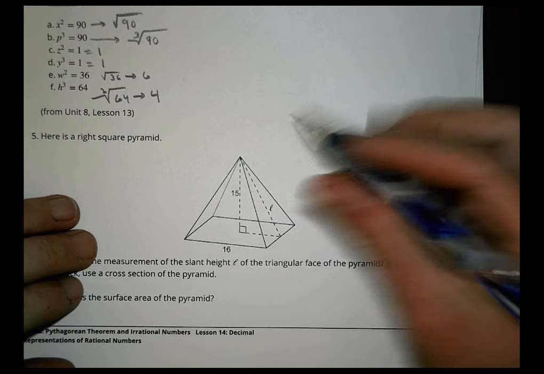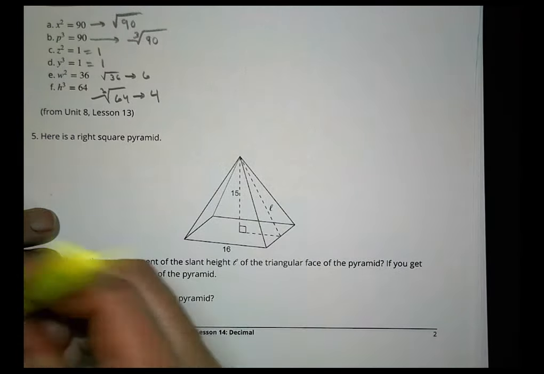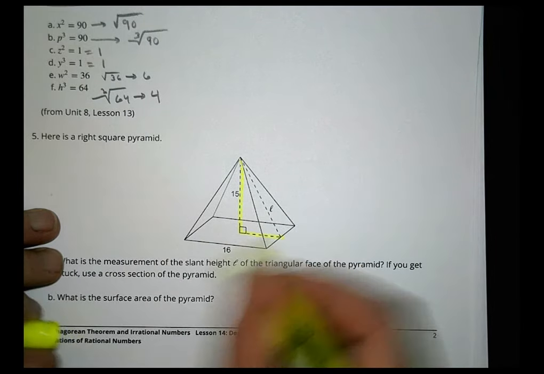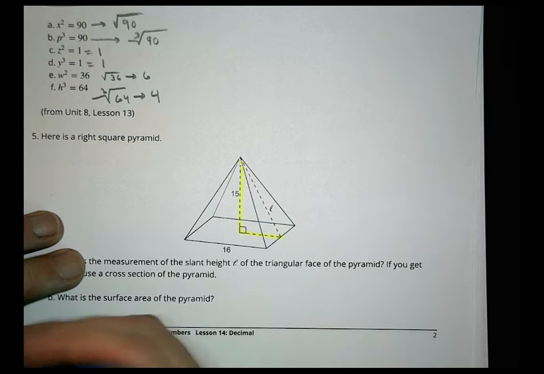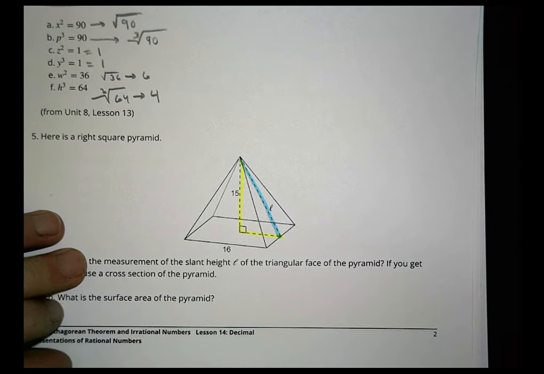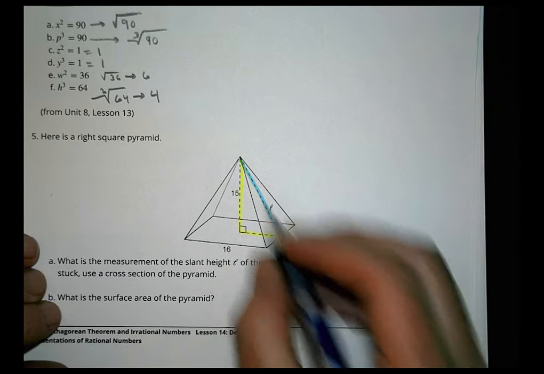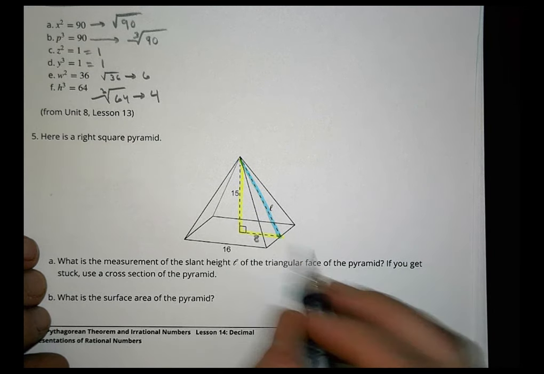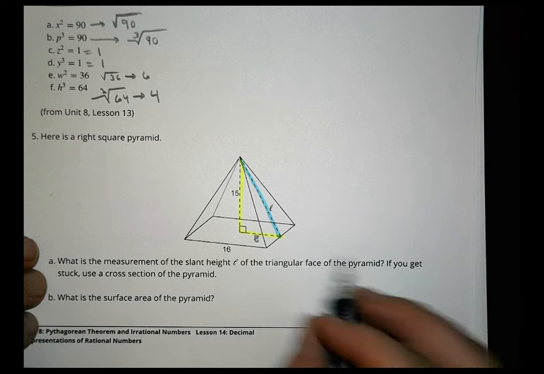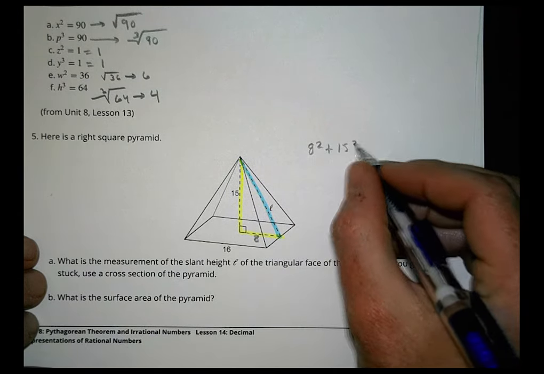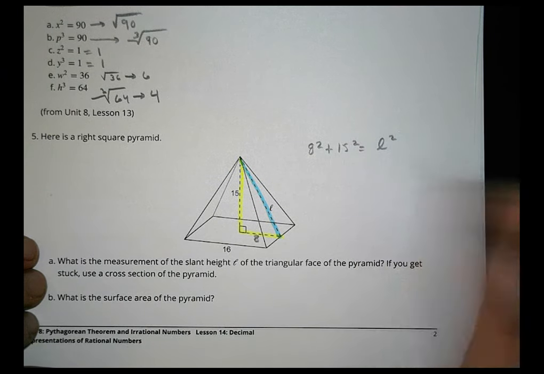And finally, our very last one, here's a pyramid, and we can see we have the legs, we have the 15, and we have this length there, and then we have the L value they want us to find, so we have a nice triangle happening right there. Now, this is the center point of the pyramid. That means that the middle point is going to be about halfway, meaning this has a leg length of 8 already. So to find the measurement of the slant height, I would take 8 squared plus 15 squared and set that equal to, in this case here, L squared.